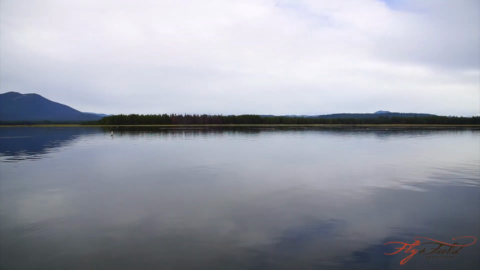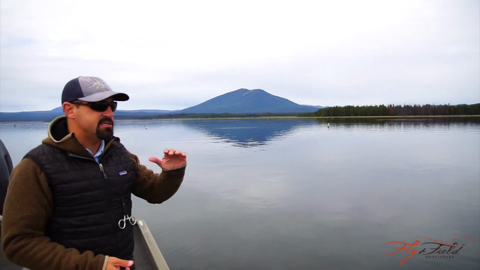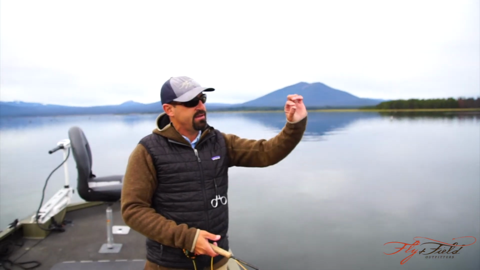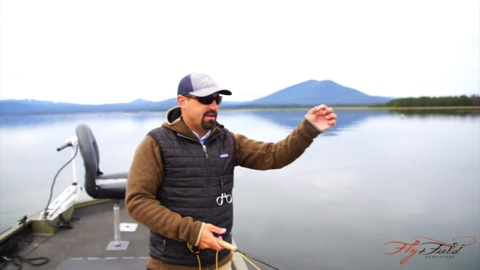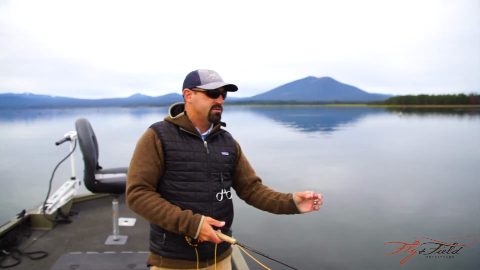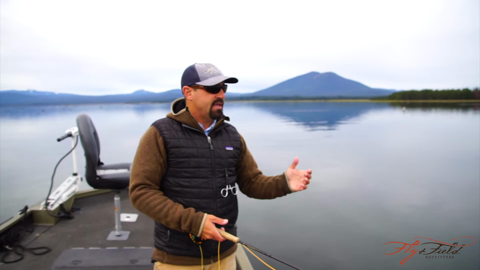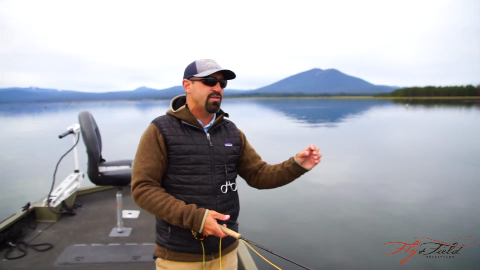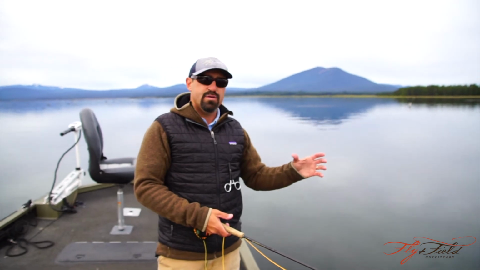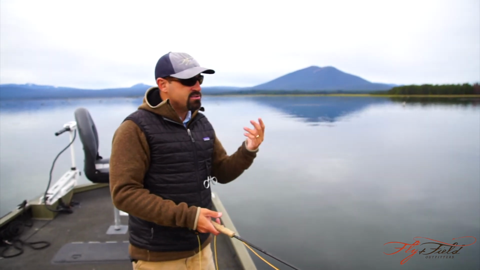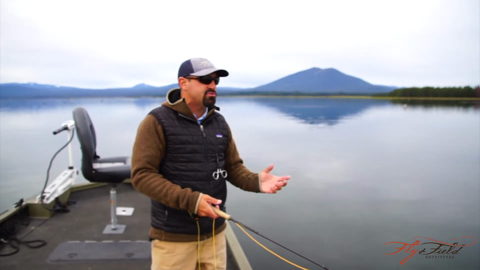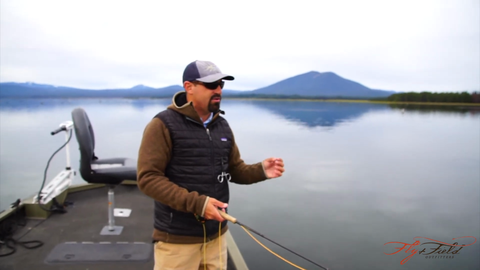Once I feel like my indicator has settled and my flies have settled, I've got a floating line, an indicator, and then a 90-degree angle coming down to a 2-fly rig. And again, the depth is set exactly where I want it to be so that those flies are 1 foot to 2 feet off of the bottom. Once I feel like I have that 90-degree angle, it might take a minute or two depending on your depth or how heavy your flies are.